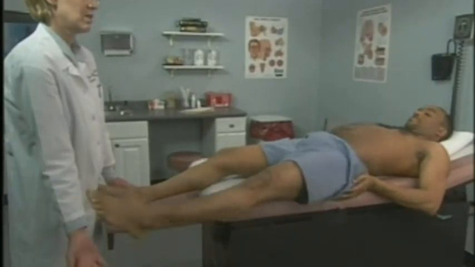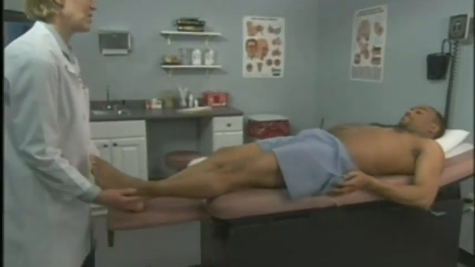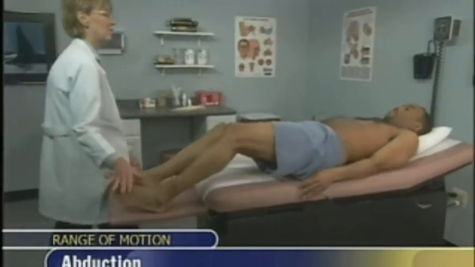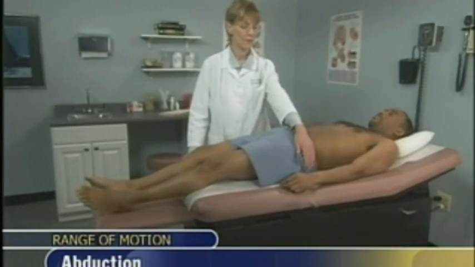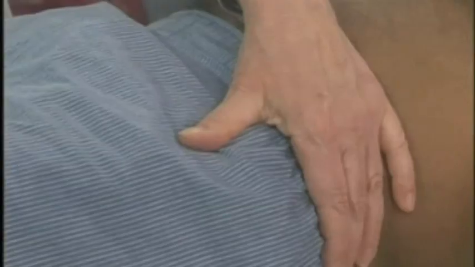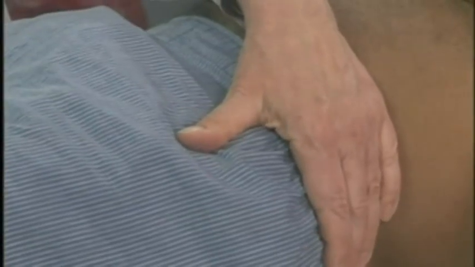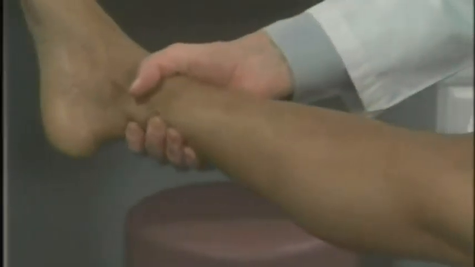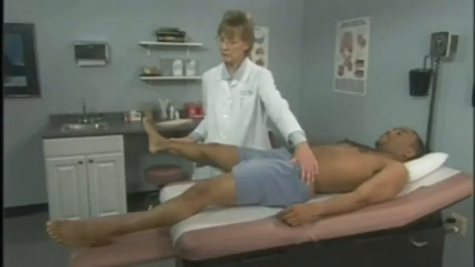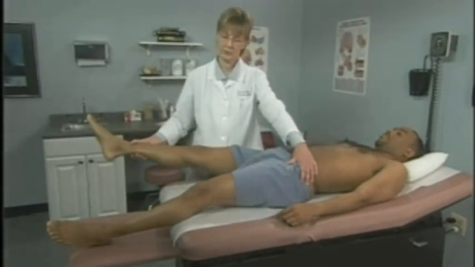Very good. Check abduction next. Stabilize the pelvis by pressing down on the opposite anterior superior iliac spine with one hand. With the other hand, grasp the ankle and abduct the extended leg until you feel the iliac spine move. This movement marks the limit of hip abduction.